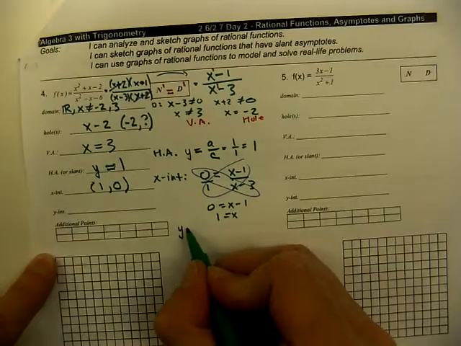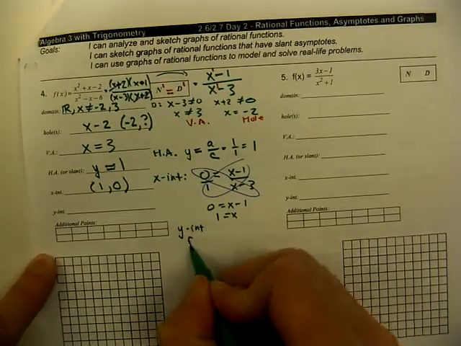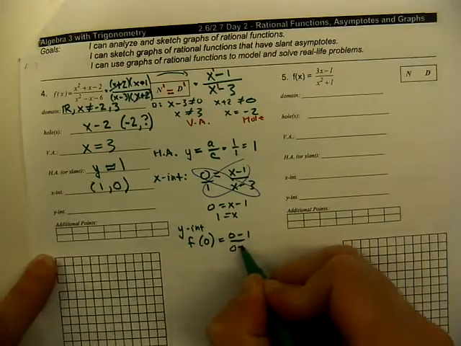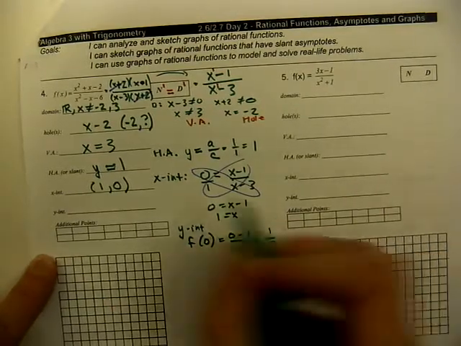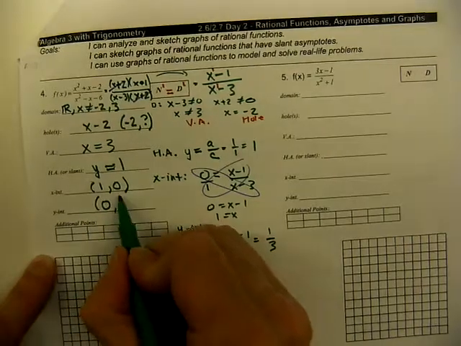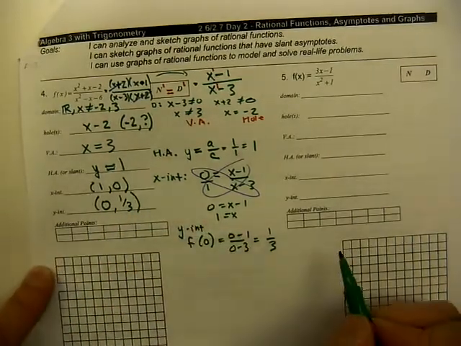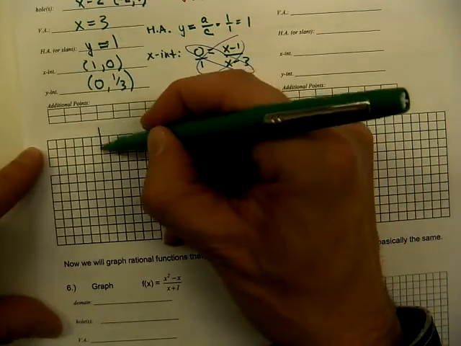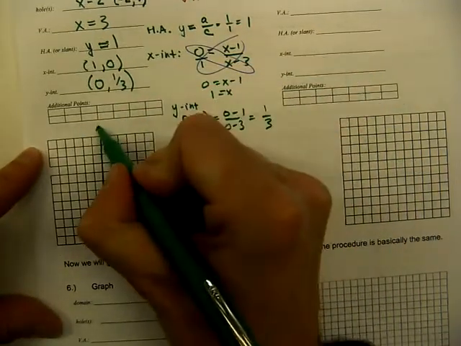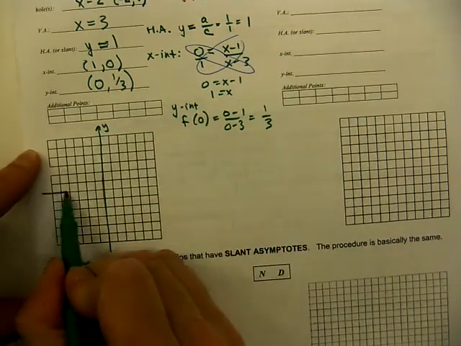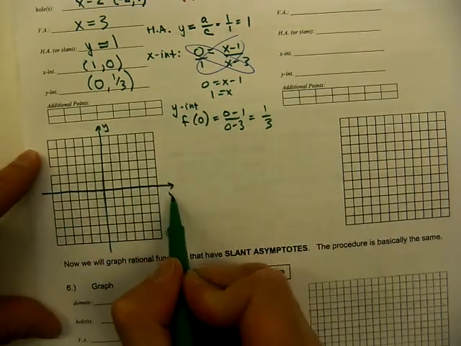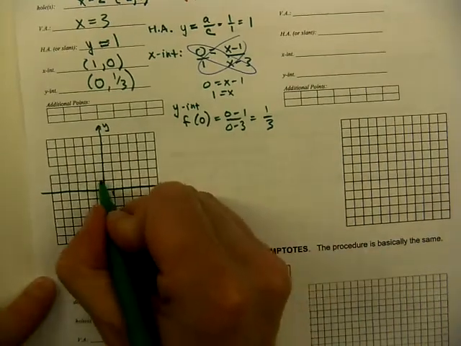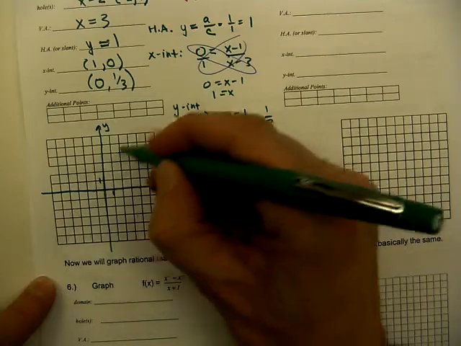For the y-intercept, evaluate the function with 0 as an input. So 0 minus 1 over 0 minus 3, that output is positive 1/3. So we have an ordered pair at (0, 1/3). All right, let's assemble what we know so far. We can use a scale of 1 on this graph. We can place our axes about in the middle there. We don't have to adjust them to make the graph fit. So scale of 1, vertical asymptote is at 3.